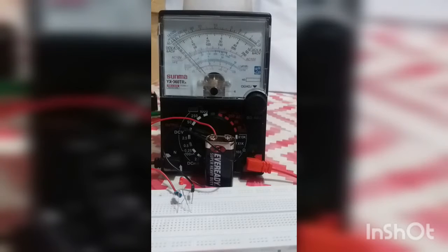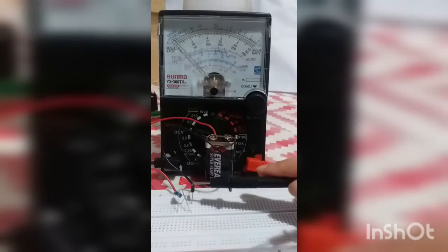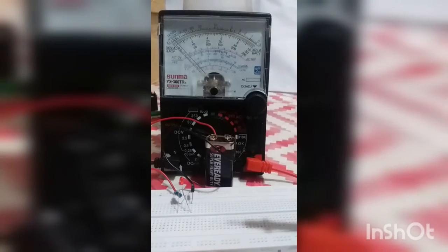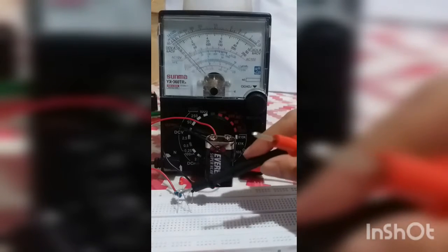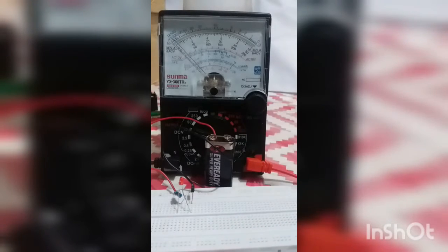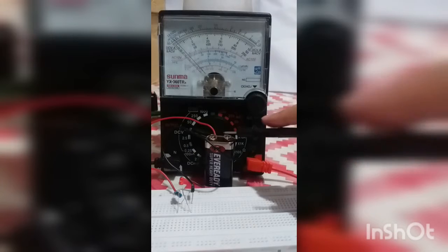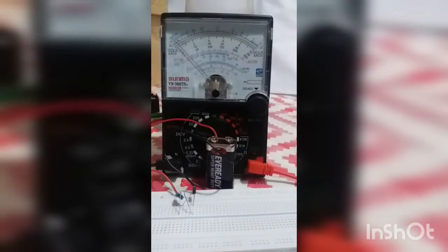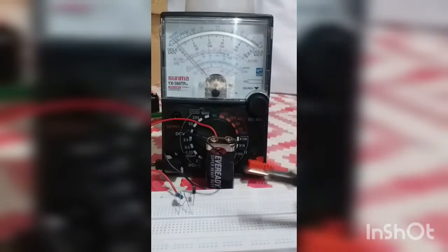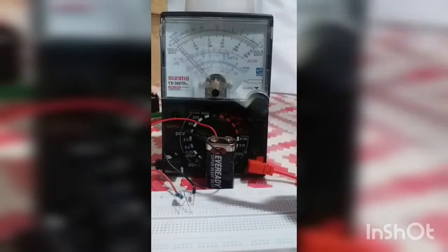Let's measure the voltage of these three components such as diode, 1k resistor, and LED plugged in a 9 volts battery. Let's get their forward and reverse bias voltage. Let's start with the diode.